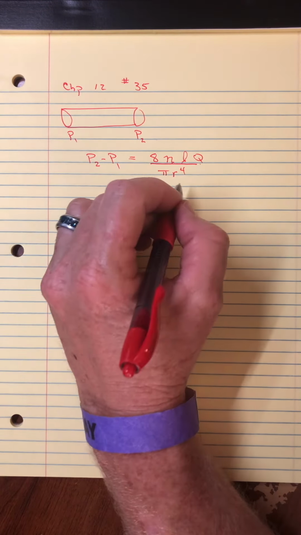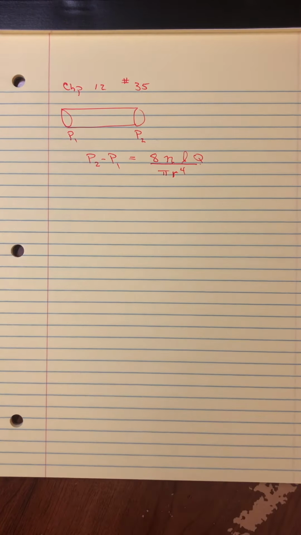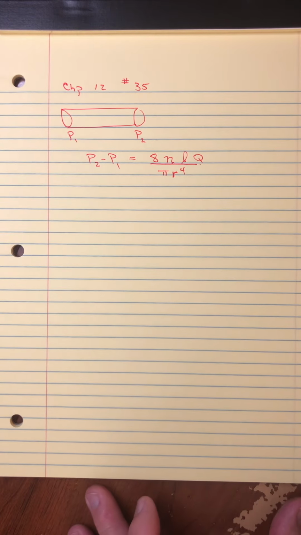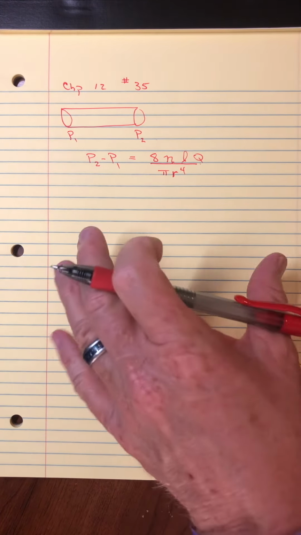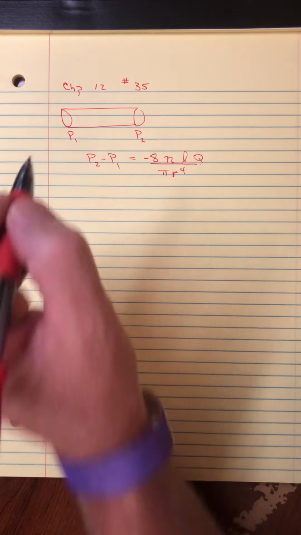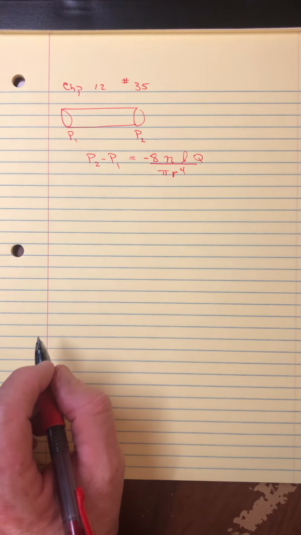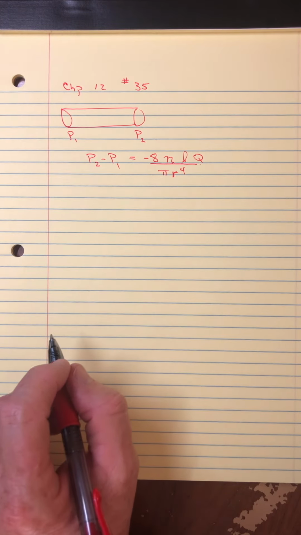And I always find this an amazing number, and your author did this without proof, and rightfully so. It's a little beyond the level and the intent of this class, but we did it with the idea that we can actually use this. Oh, and then be a negative. Okay, so that would be our drop in pressure.